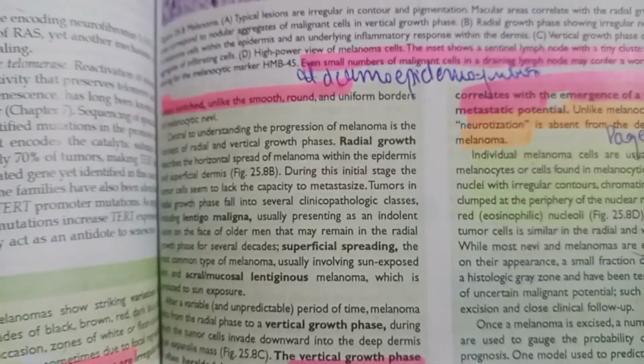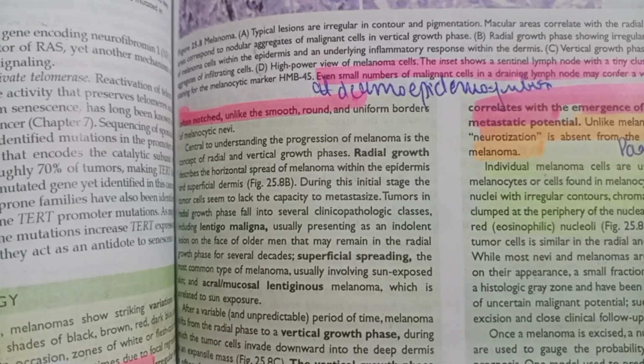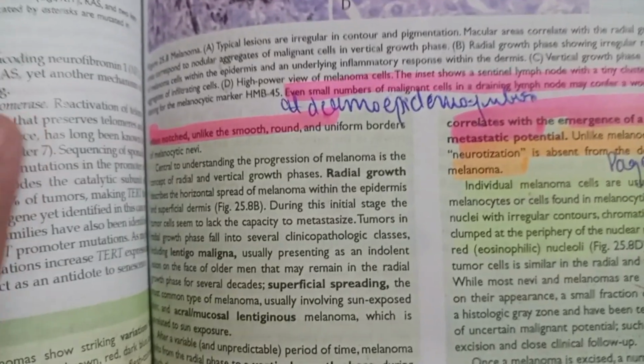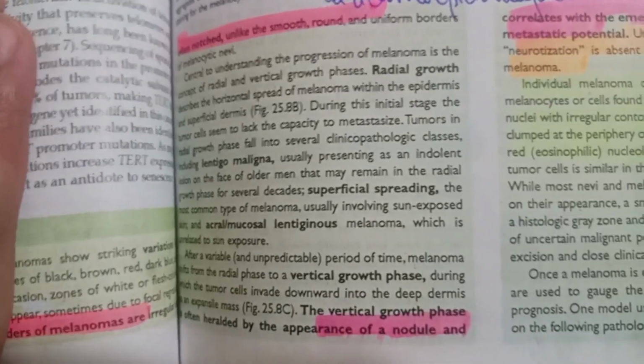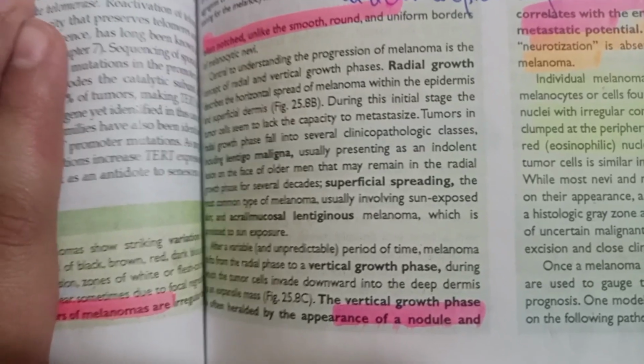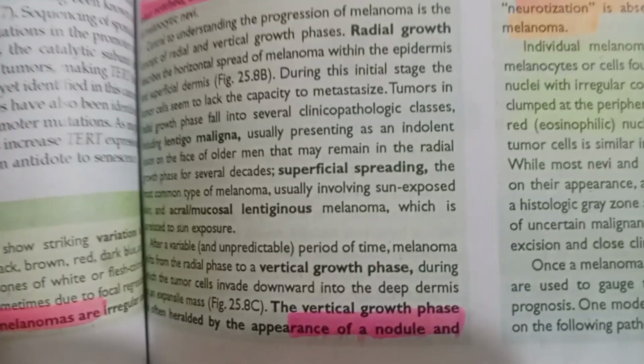You have to remember that the radial growth pattern is the horizontal spread of the melanoma, and it doesn't extend deep into the dermis. It has three clinical classes: lentigo maligna, superficial spreading, and mucosal lentiginous.